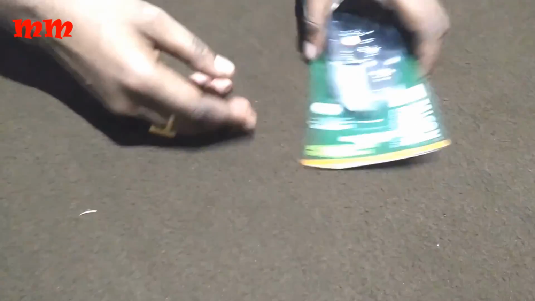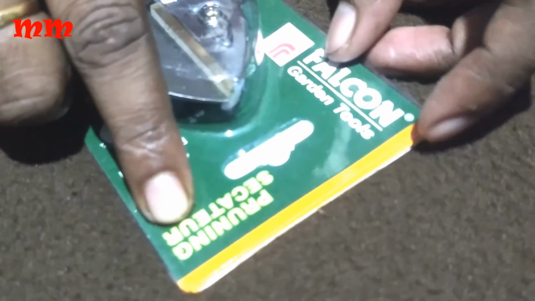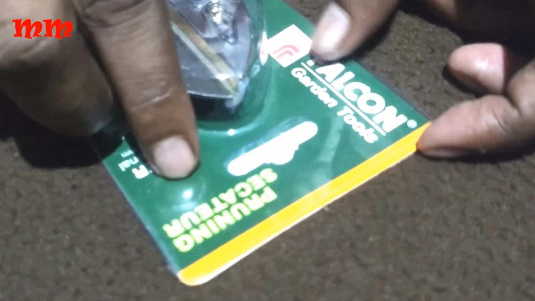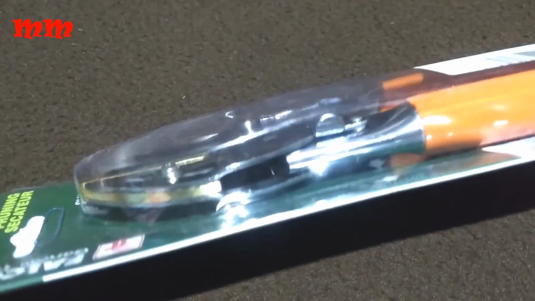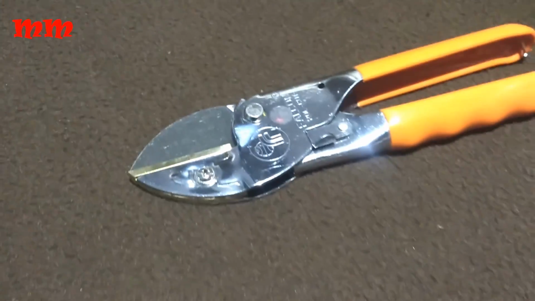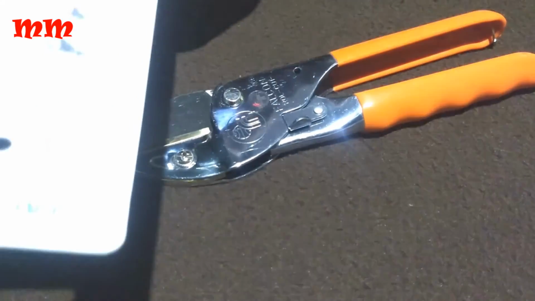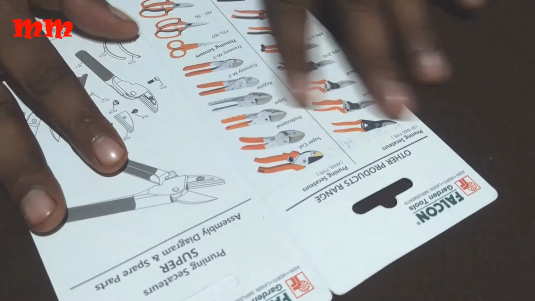So I am going to keep it aside. Yes, I am keeping all the packaging aside. As for the product, see the front signature for branding. Actually, it is a garden tool. See, I am opening this. See the glossy product, and here are the details.